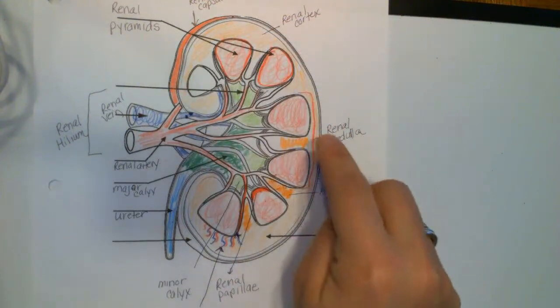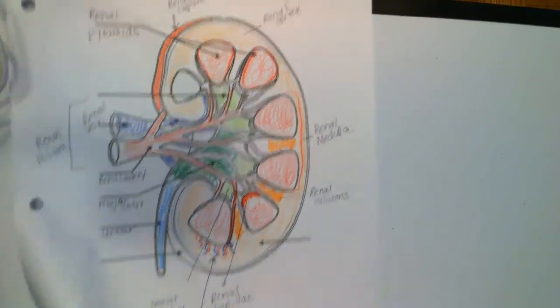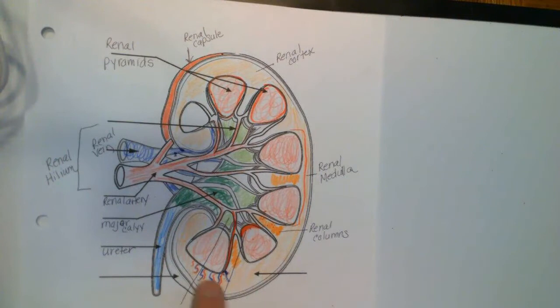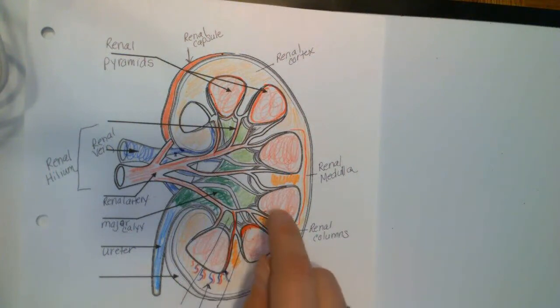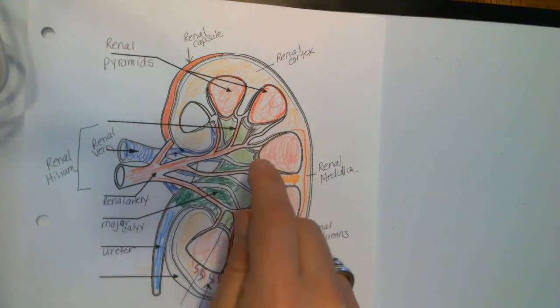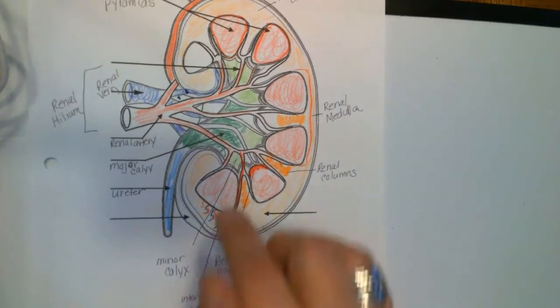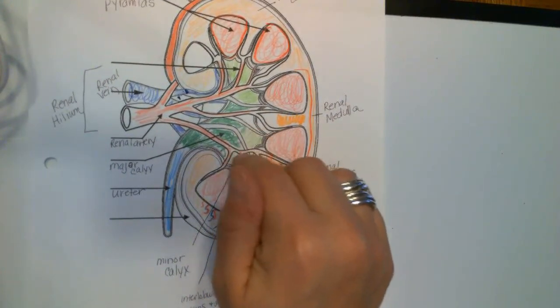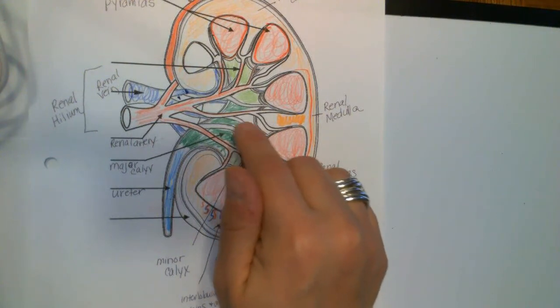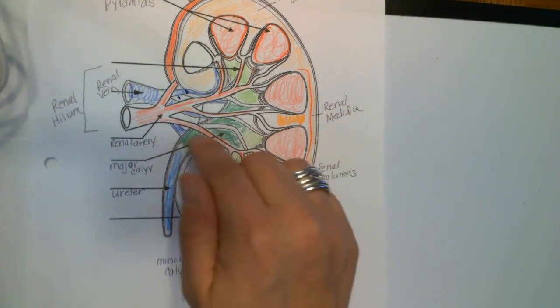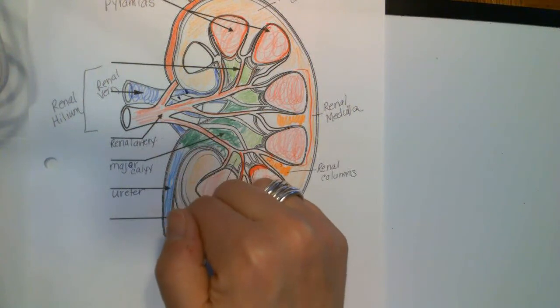The very outside, which is the renal capsule. Then you got the outside layer, which is the renal cortex. The inner layers, which is the renal medulla. The renal medulla is made up of individual renal pyramids. The very bottom of those pyramids are called renal papillae. They will lead to structures called minor calyx, which will collect the urine that's made, which leads to a major calyx, which leads to the ureter.